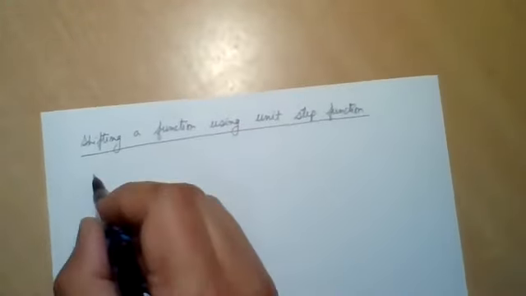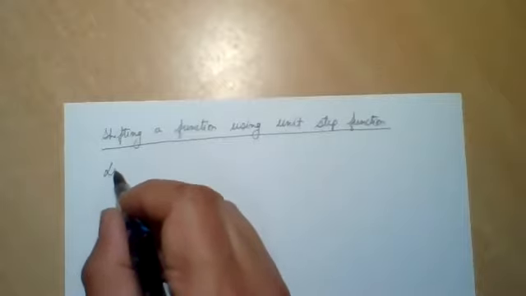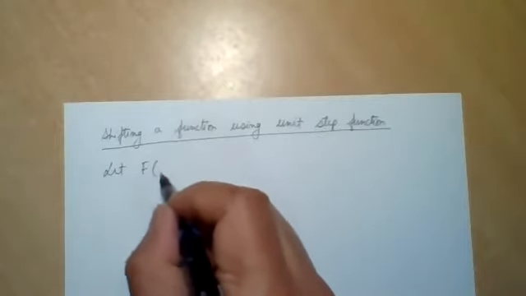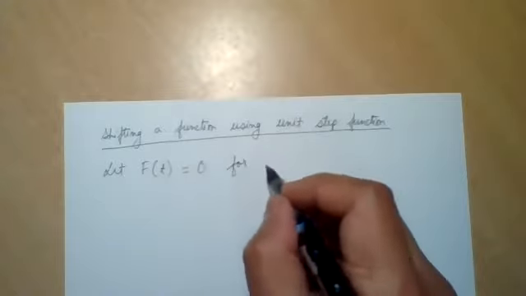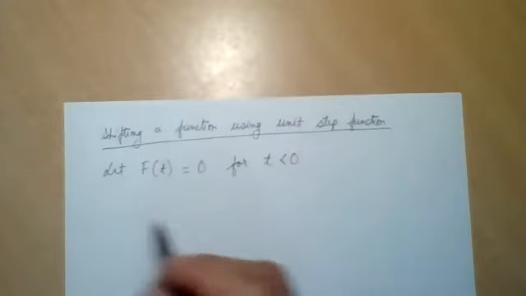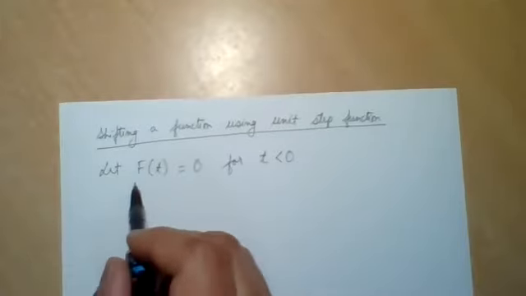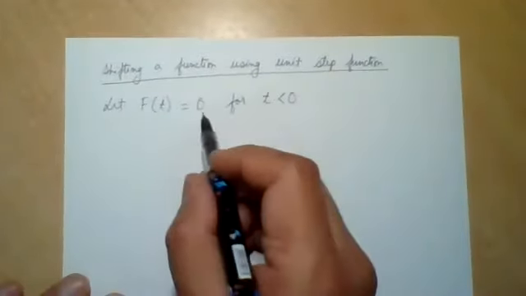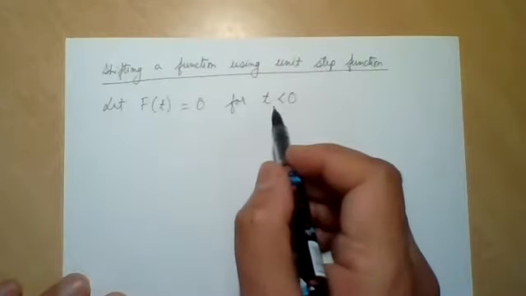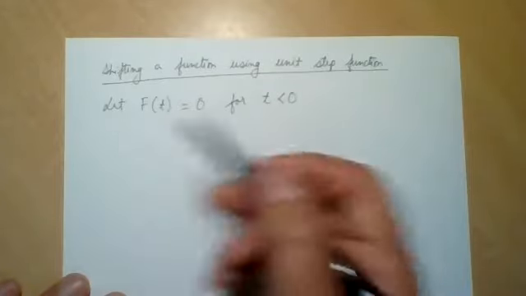Okay, so let capital F of t be 0 for t less than 0. That is, let f of t be a function such that for t less than 0 the function is 0, and for t greater than 0 the function has some form.